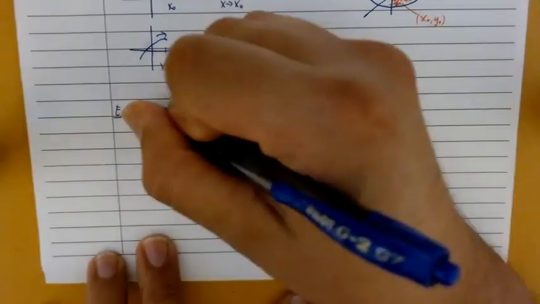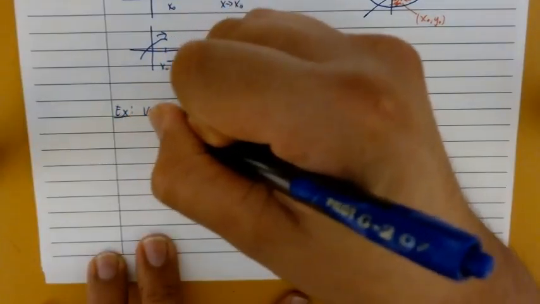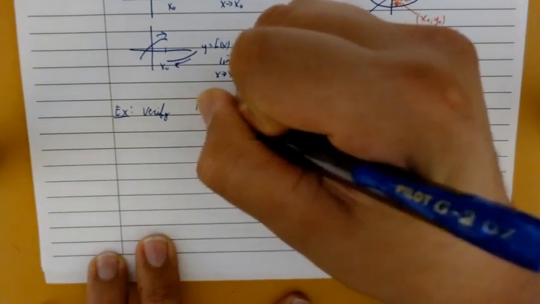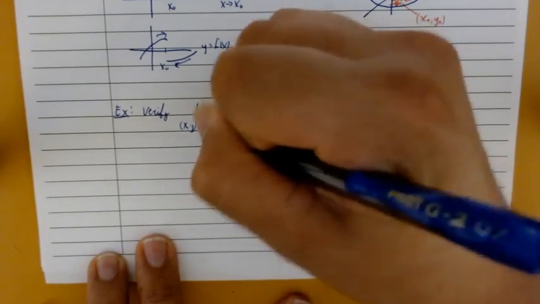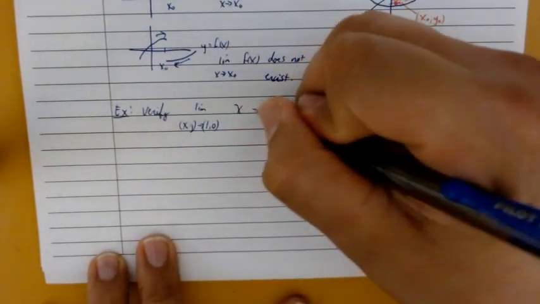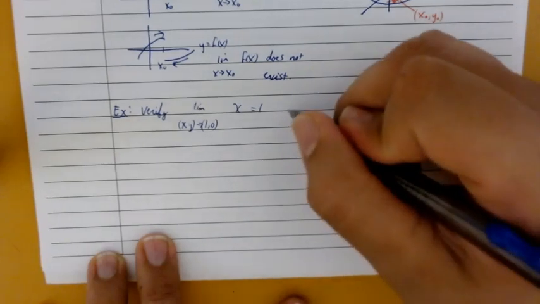Let's verify that the limit as x comma y approaches the point 1 comma 0 of x is equal to 1. And we'll do this by definition.